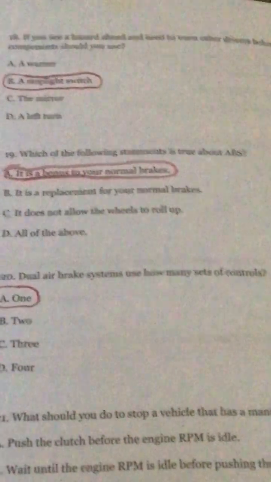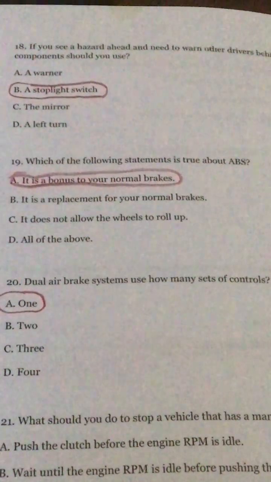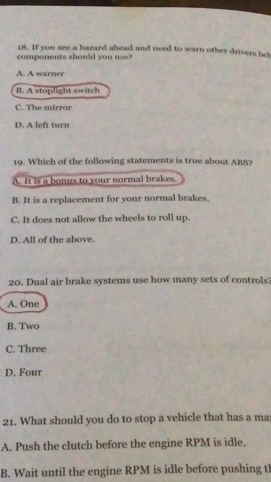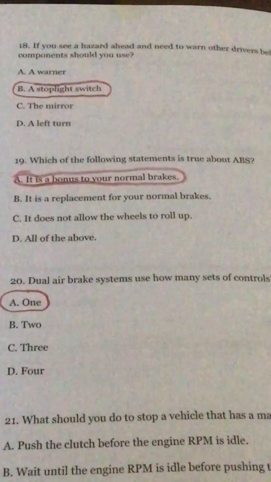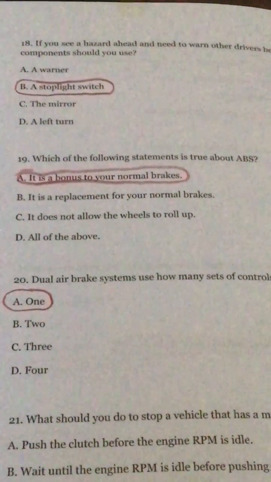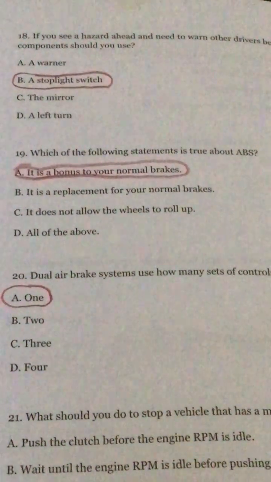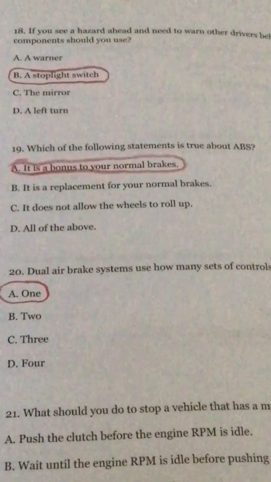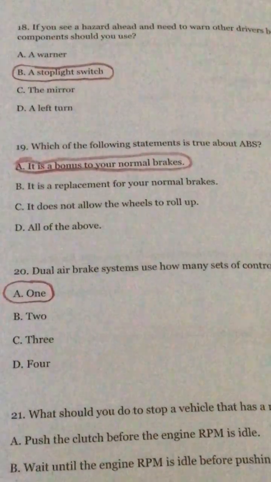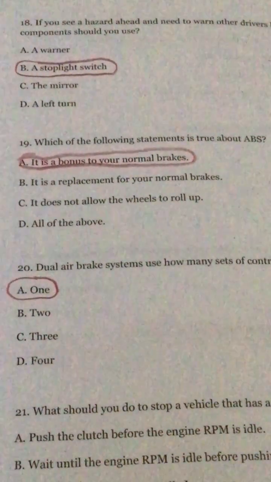Number 19. Which of the following statements is true about ABS? A. It is a bonus to your normal brakes. B. It is a replacement for your normal brakes. C. It does not allow the wheels to roll up. Or D. All of the above.